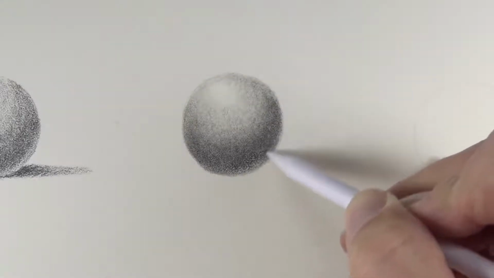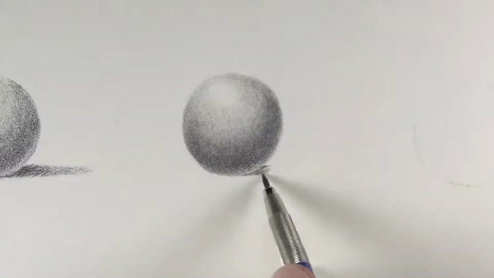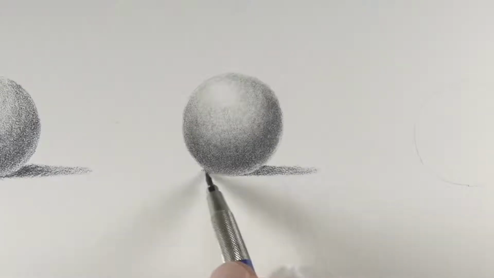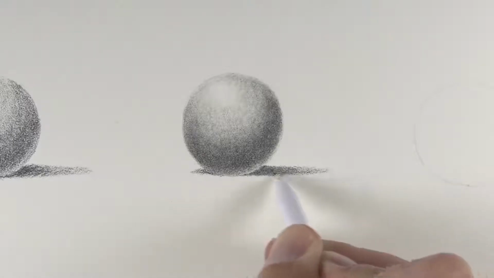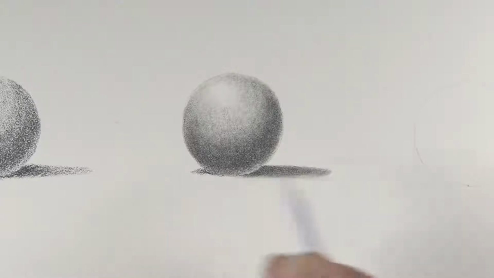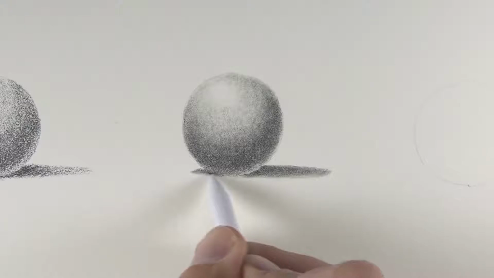When blending is used as an application technique, we can go back and forth between graphite applications and using the blending stomp until we arrive at a tone that is acceptable for the subject that we're drawing. An added advantage to using a blending stomp to blend the applications is we can create softer edges. This is especially useful when creating the edges of shadows which are naturally blurred.